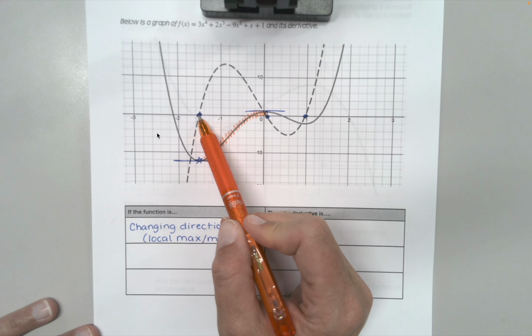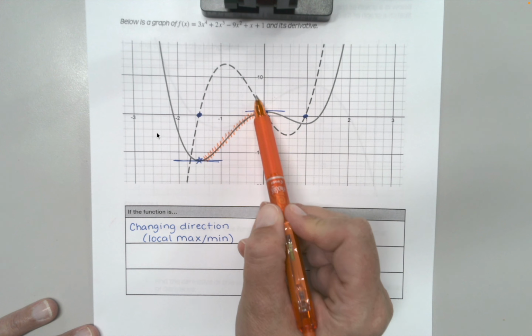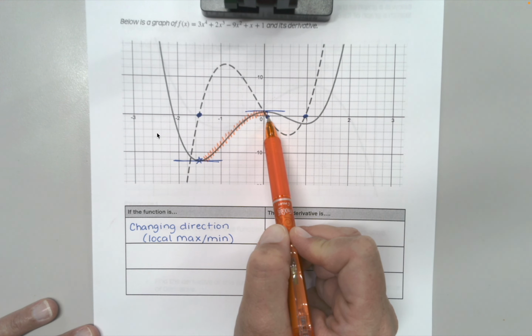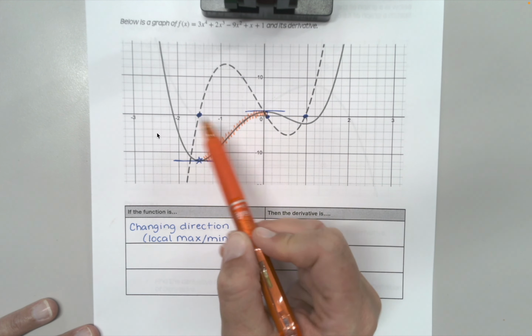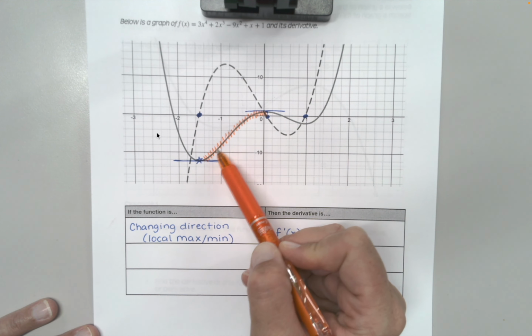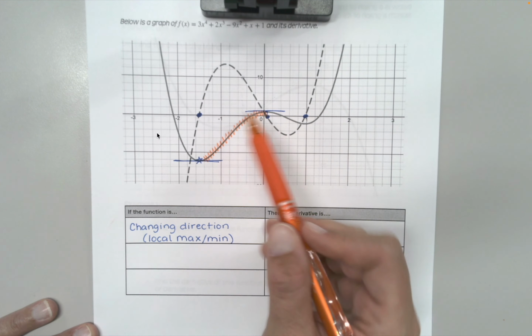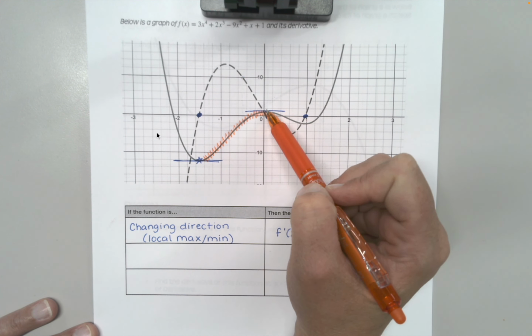So what you notice is that on the derivative graph, that entire portion of the derivative graph lives up here above the x-axis, okay? So anytime your derivative is positive, your function is increasing. And we can say that the other way around too. Anytime your function is increasing, you're going to have a derivative that's positive, okay?